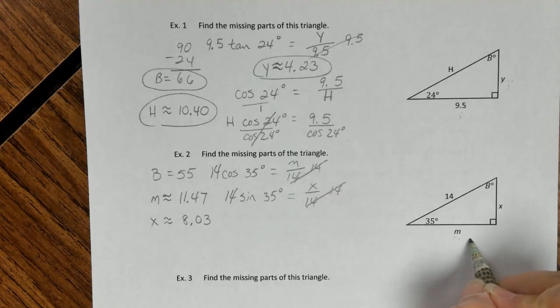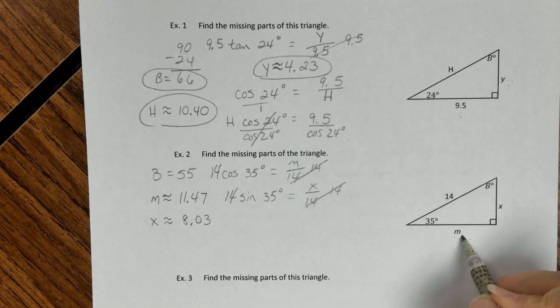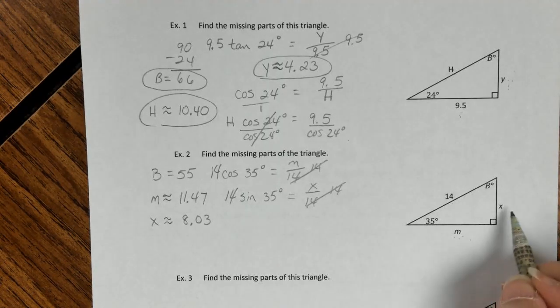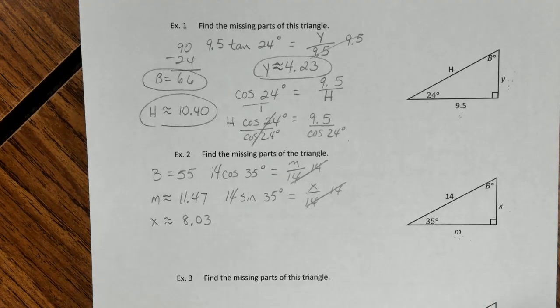On this example, 14 is the longest side. If I get something larger than 14 for m or x, I know something's wrong. The hypotenuse is always the longest side. And the shortest side is always opposite the smallest angle. So x has to be less than m. And it is. Our answers are reasonable. They make sense. Okay, on to example 3.